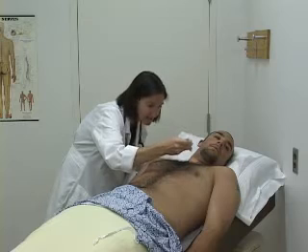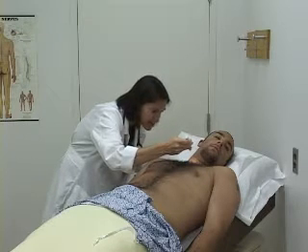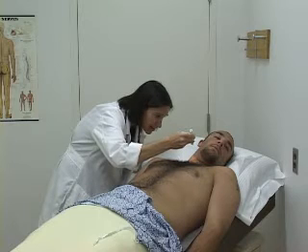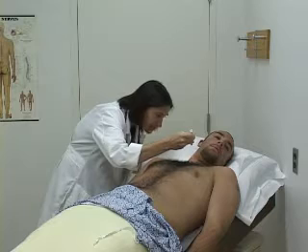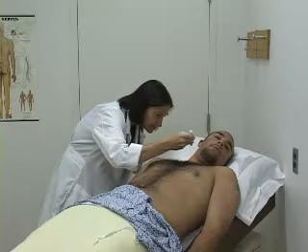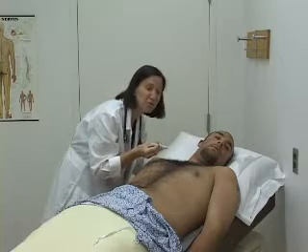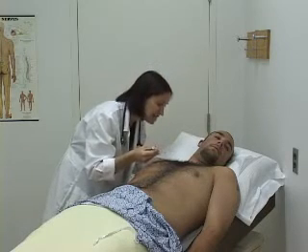I see them well here in the suprasternal notch. Looking up, I see them roughly to the mid-neck. Again, you're going to see them a lot better when you do this on your patient in the clinical science teaching area.